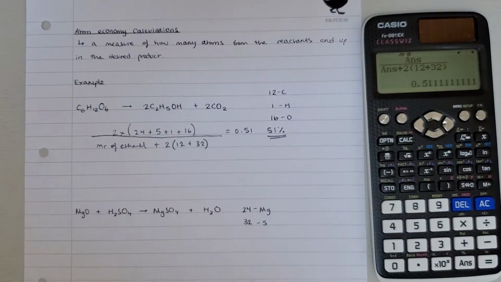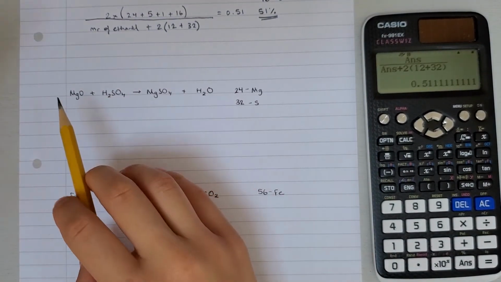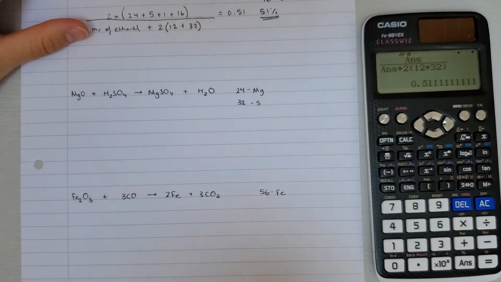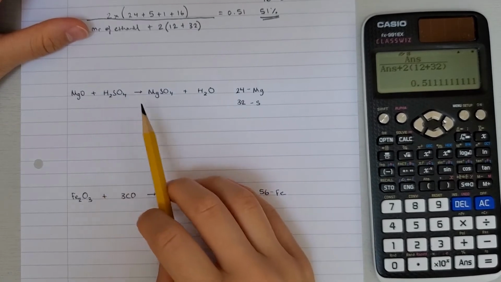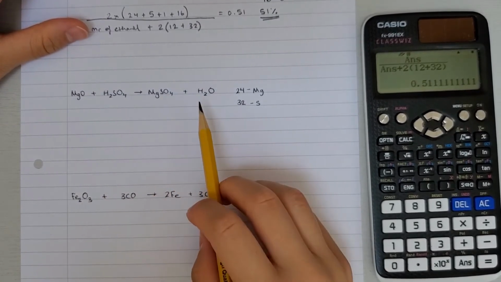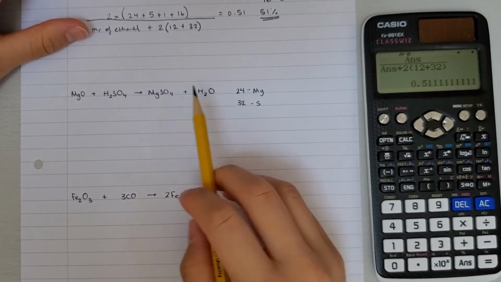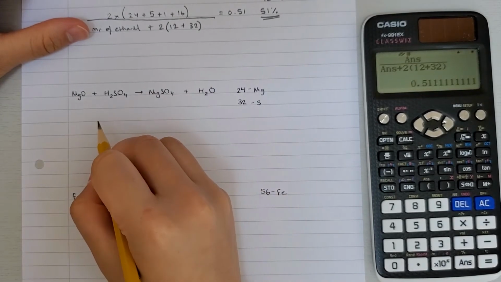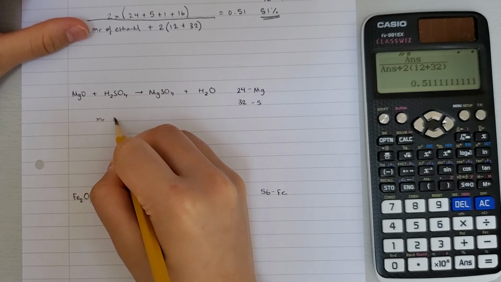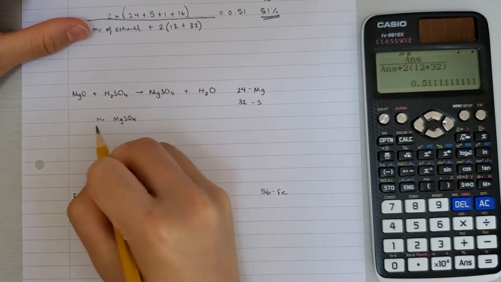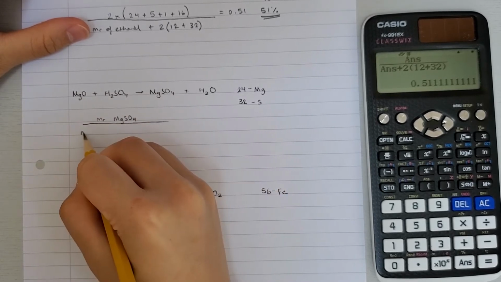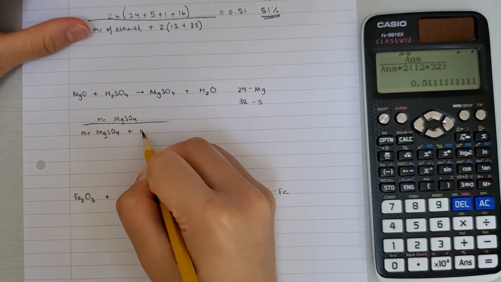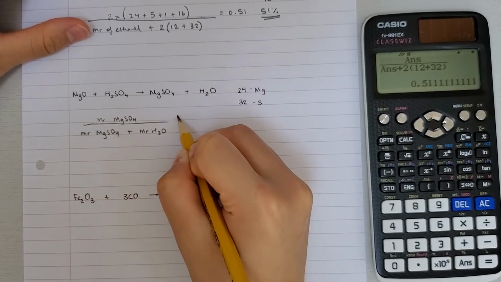If we do more examples, we have magnesium oxide, hydrogen sulfate, sulfuric acid, magnesium sulfate, and water. So in this case, the desired product is magnesium sulfate. So we'll do MR of magnesium sulfate divided by MR of magnesium sulfate plus MR of water.